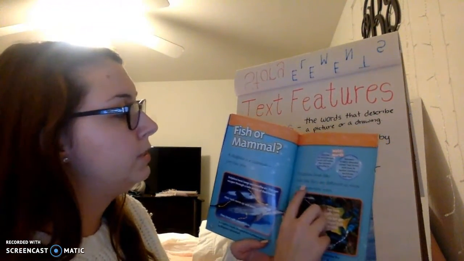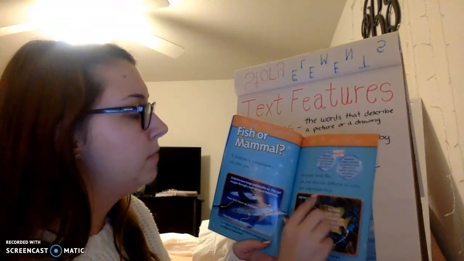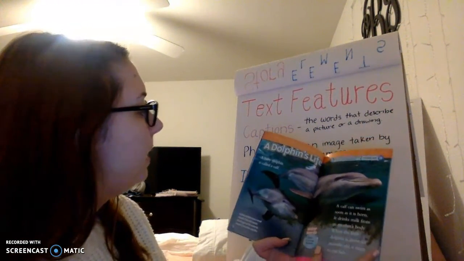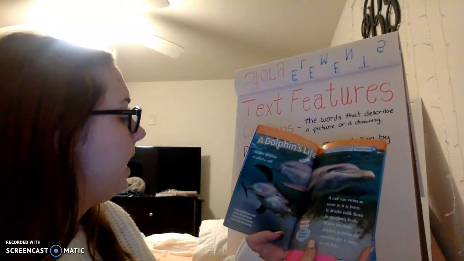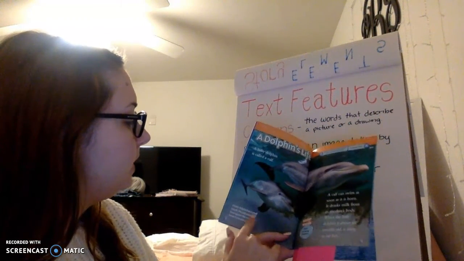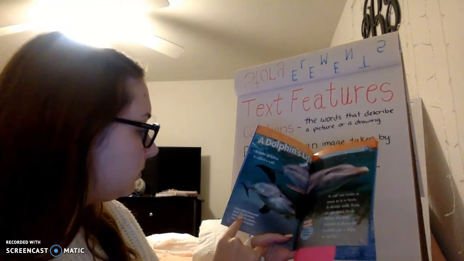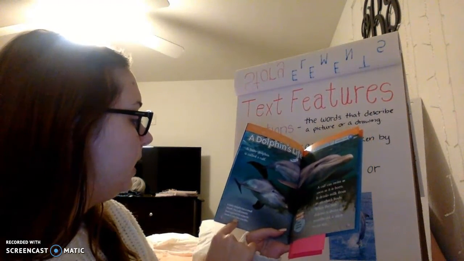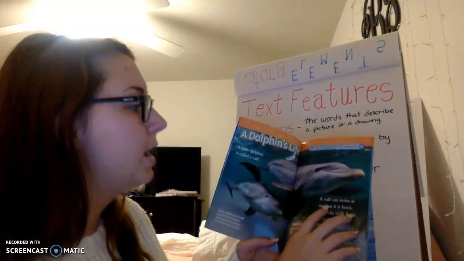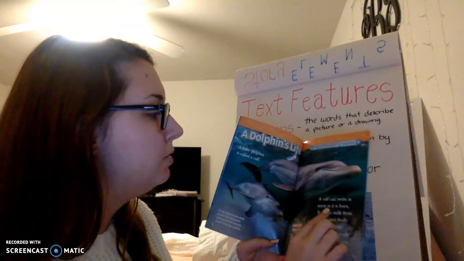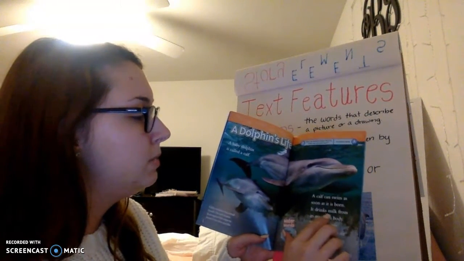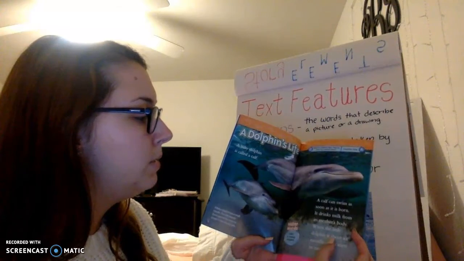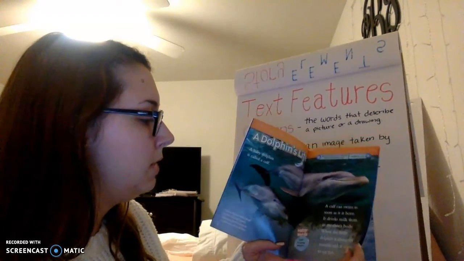Dolphins look like fish, but they are different in some very important ways. A baby dolphin is called a calf. A dolphin is a small mouth. The calf smacks food against the water to break it into bite-sized bits. A calf can swim as soon as it is born. It drinks milk from its mother's body. When the little dolphin is about 6 months old, it starts to eat fish.